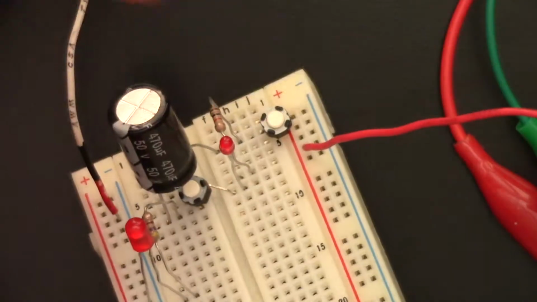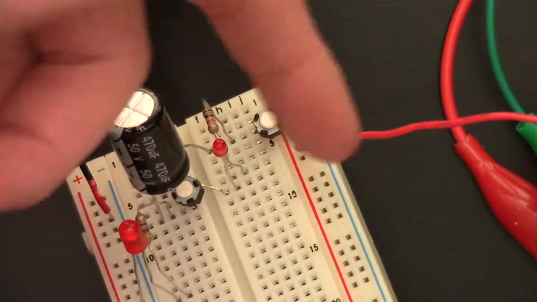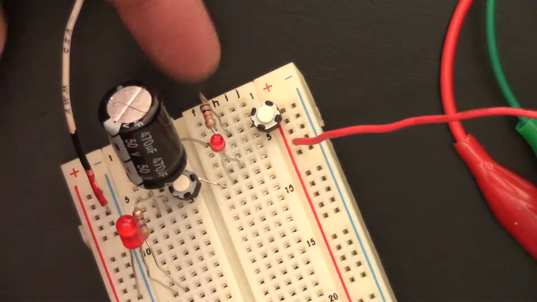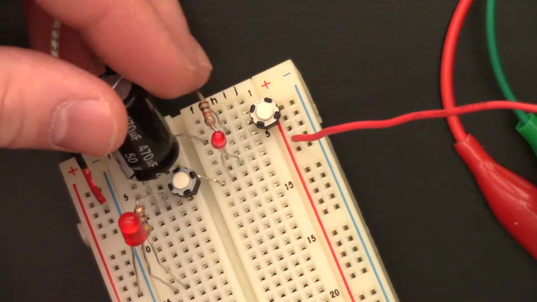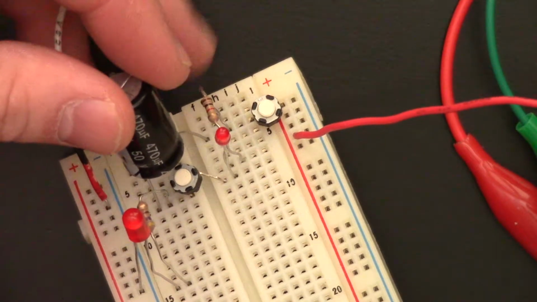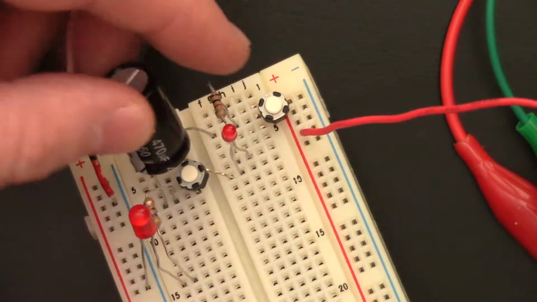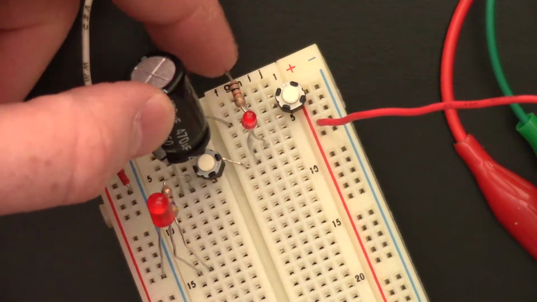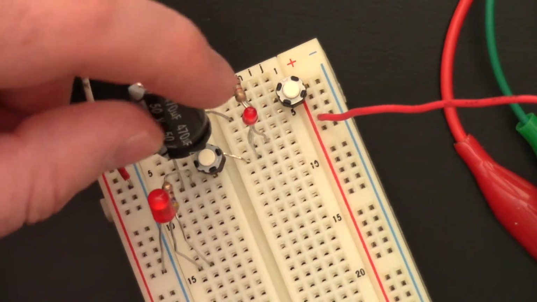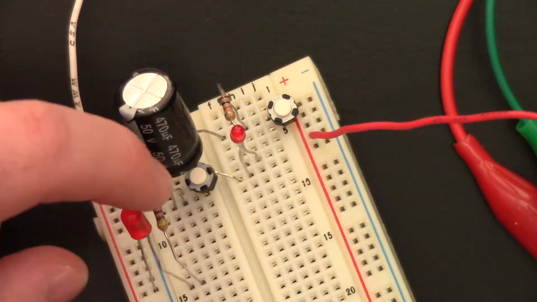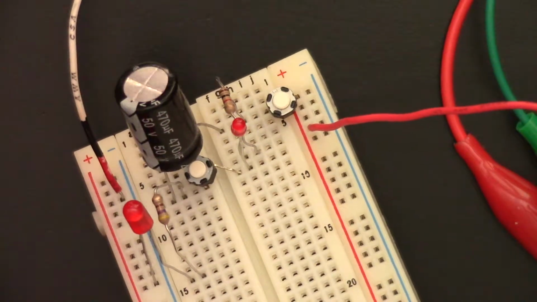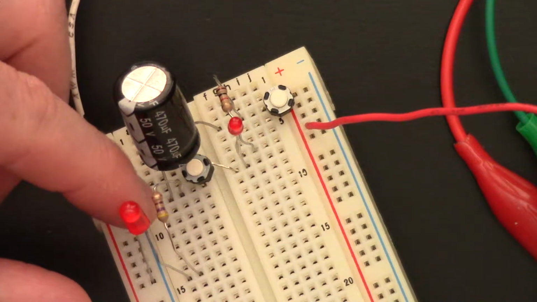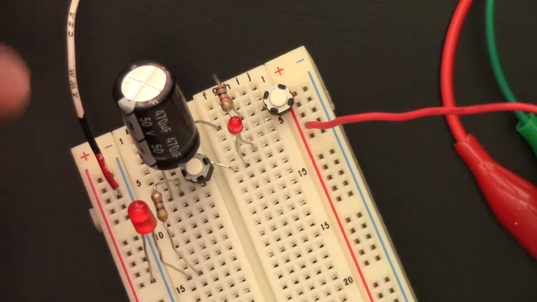We have our positive power from the battery coming through here to our first switch. This is switch A. Switch A then leads to a parallel portion of our circuit. This leg is a resistor, diode, and then switch B. The other leg is going through our capacitor. Then finally, the parallel circuit resolves into our last resistor and to our LED, then out.